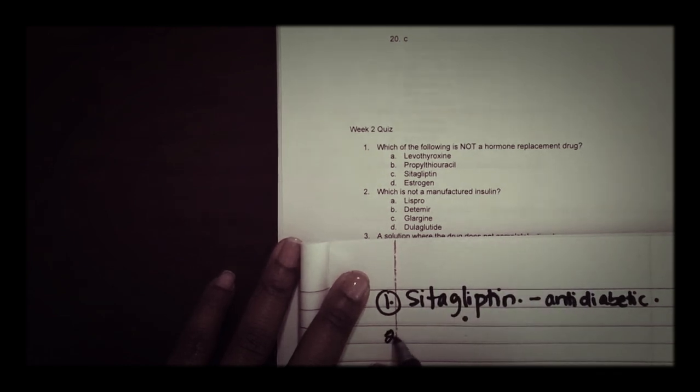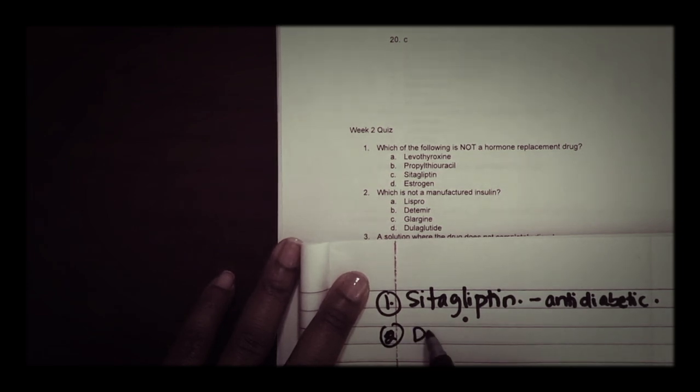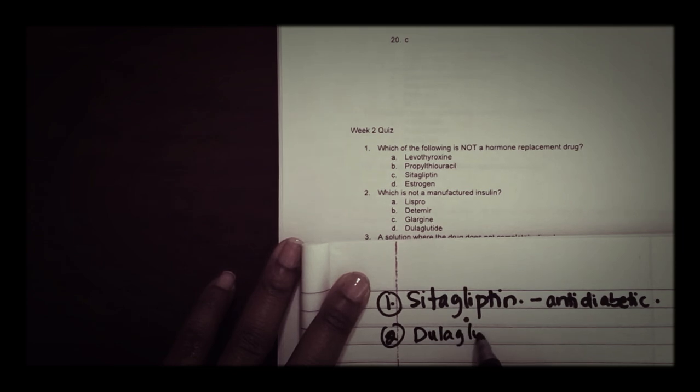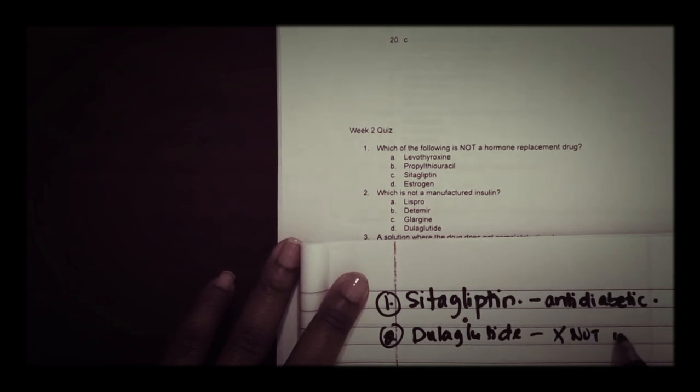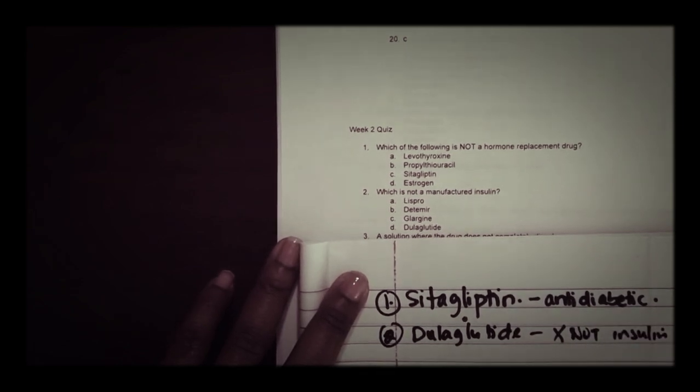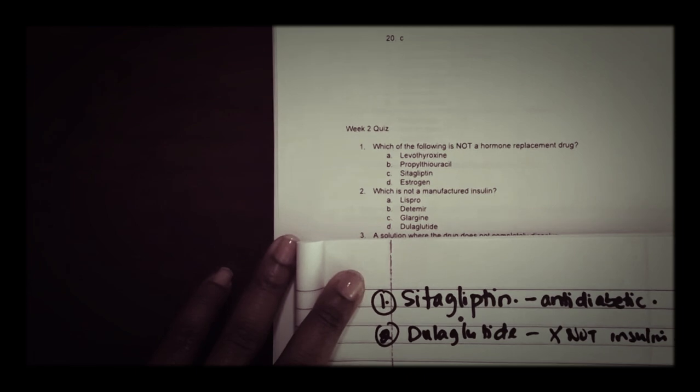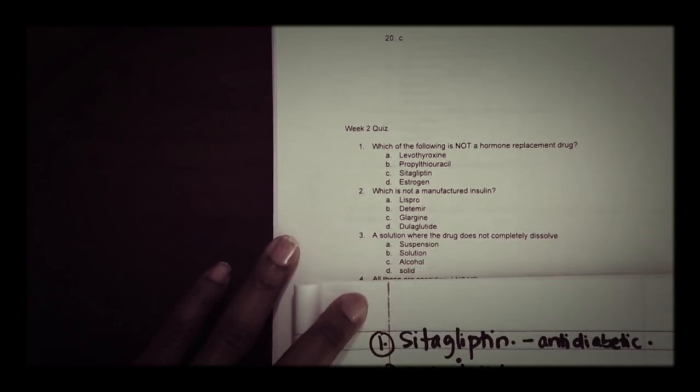The answer to number 2 is D, dulaglutide is not a type of insulin. Okay, this is a potential question you can see on the exam.